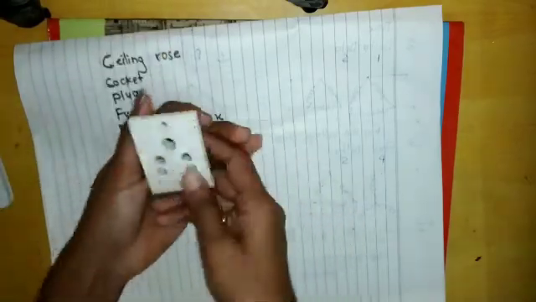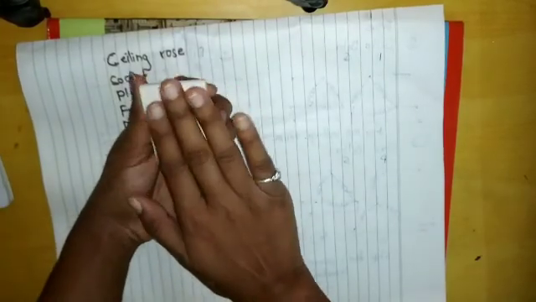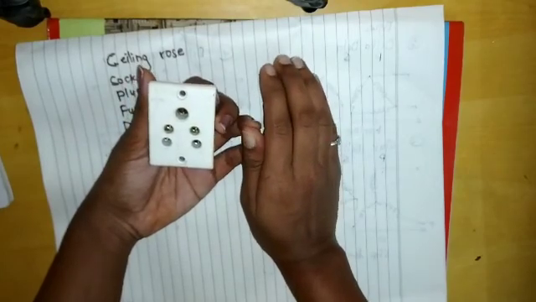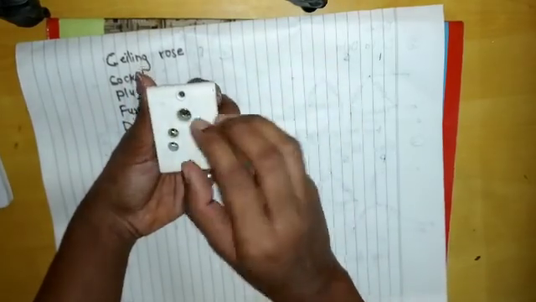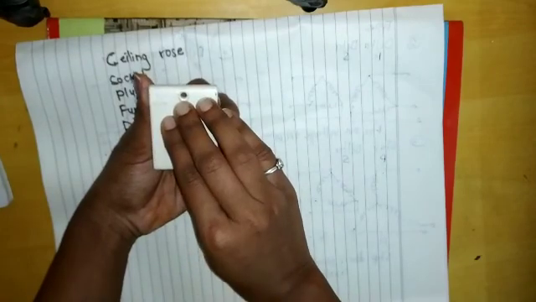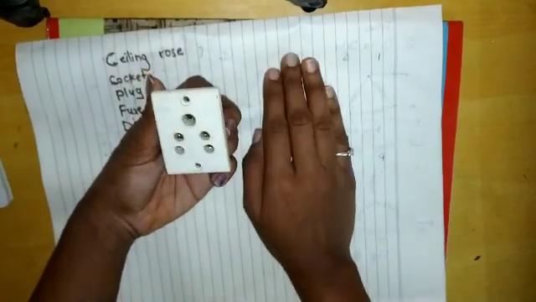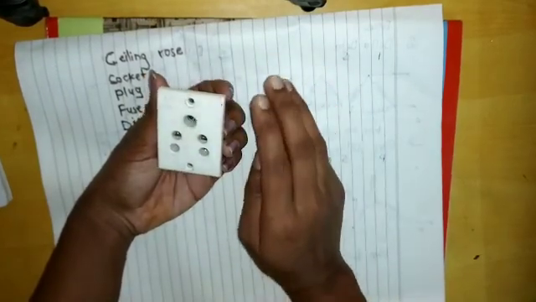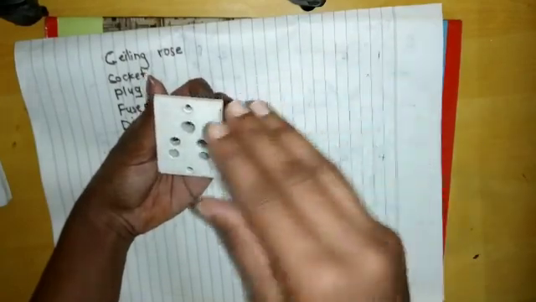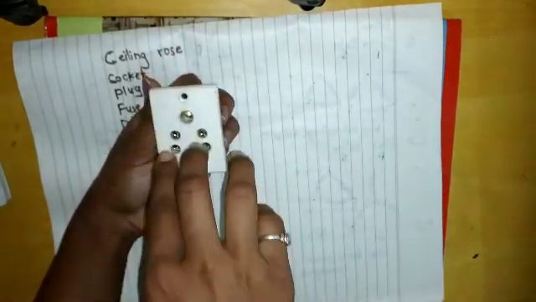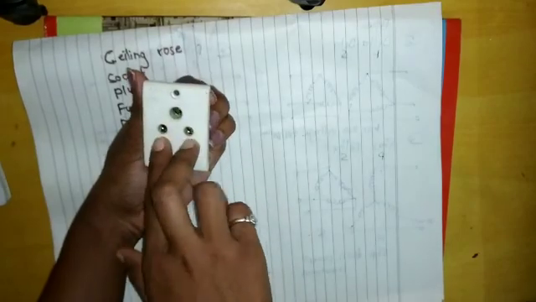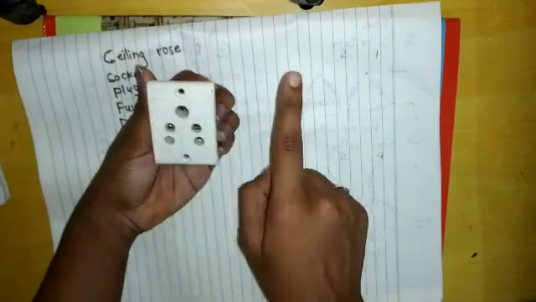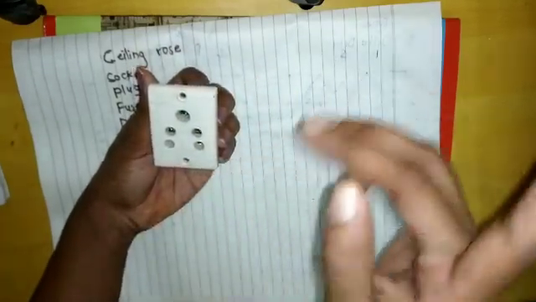So this is socket. Why do we require a socket? Whenever we have to connect our apparatus, whenever we have to enable the portable apparatus to be connected to the final sub-circuit, a socket is required. In your textbook, they have given sockets are required to enable portable apparatus to be connected to the final sub circuit.